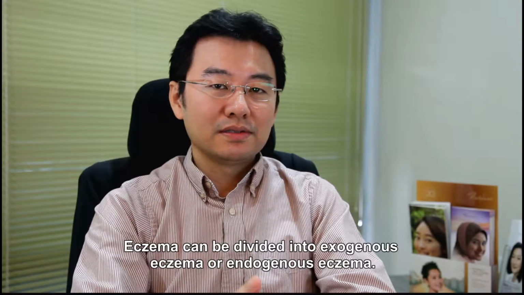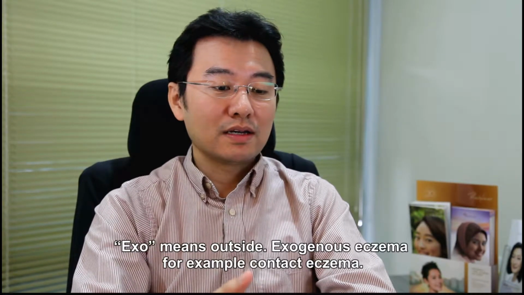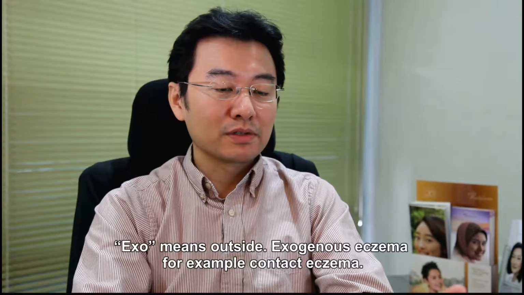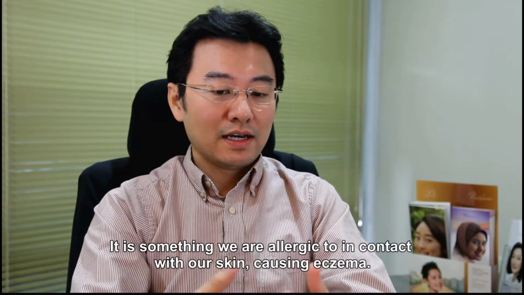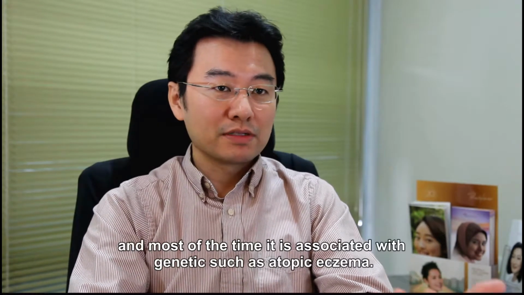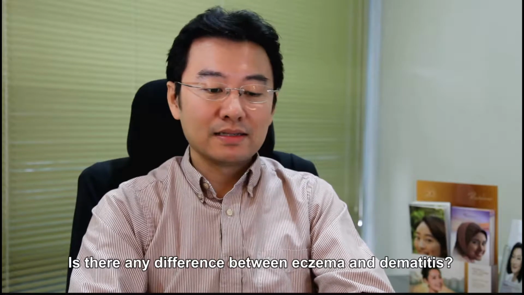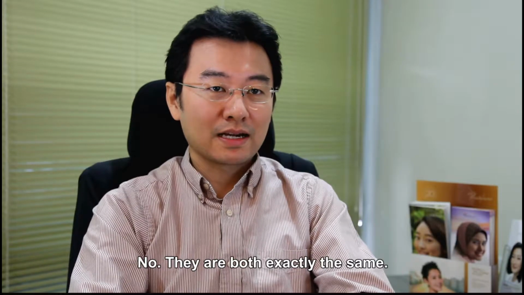How many types of eczema? Eczema can be divided into exogenous eczema or endogenous eczema. Exo means from outside. So exogenous eczema, for example, is contact eczema, something that we are allergic to coming in contact with our skin and causing eczema. Endo means from inside, and most of the time it's associated with genetics, such as atopic eczema. And is there any difference between eczema and dermatitis? No, they are both exactly the same.